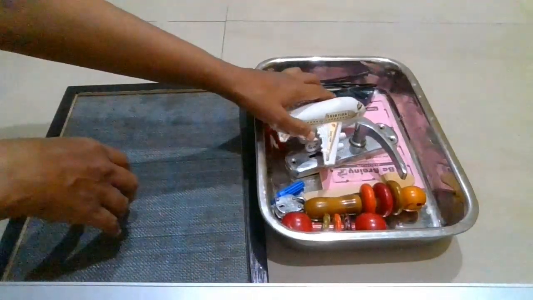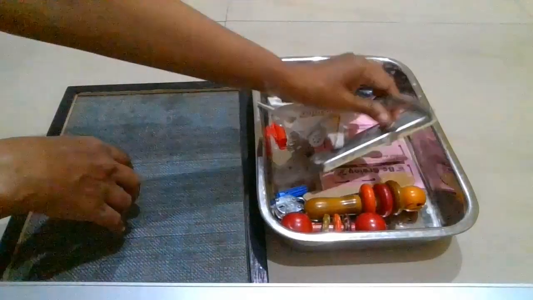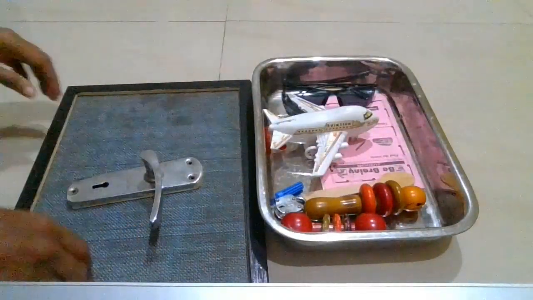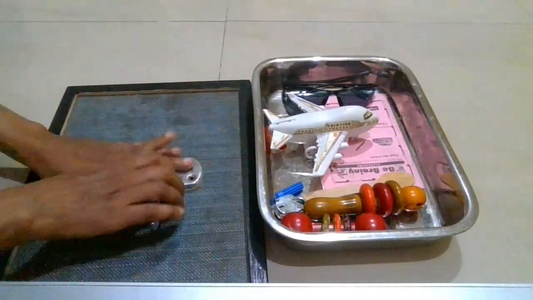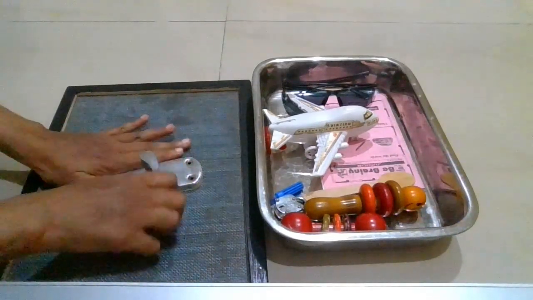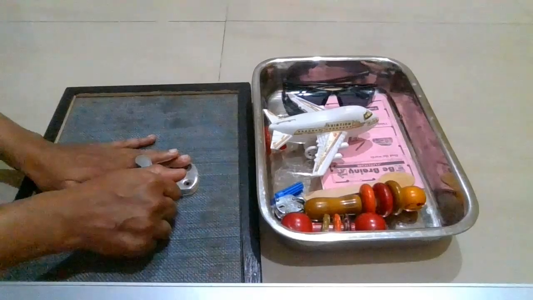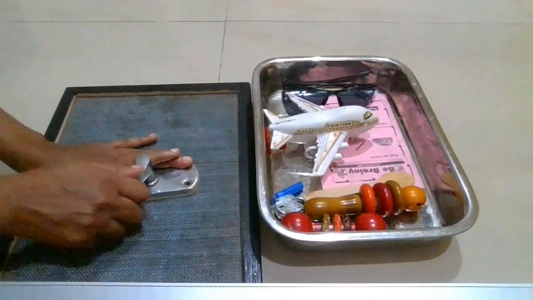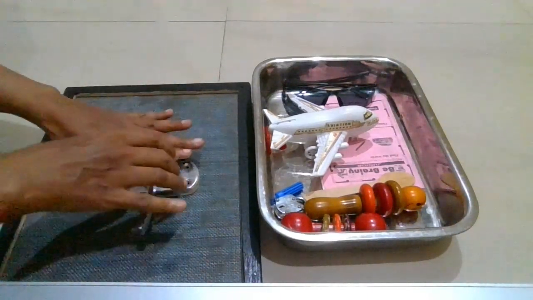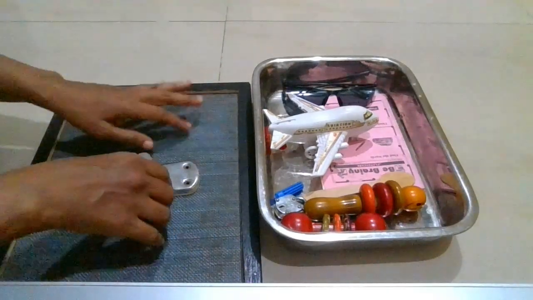I'm keeping the plane back and taking the doorknob. So if I explore the doorknob, I can find the handle on the right side. I can use the handle, but I don't have the handle on the left side. Right.